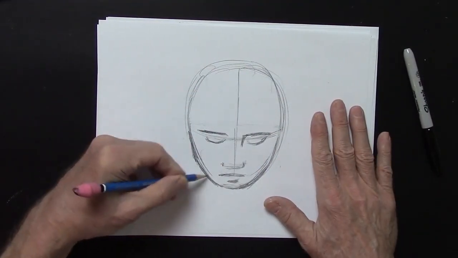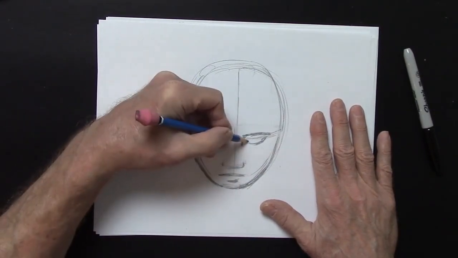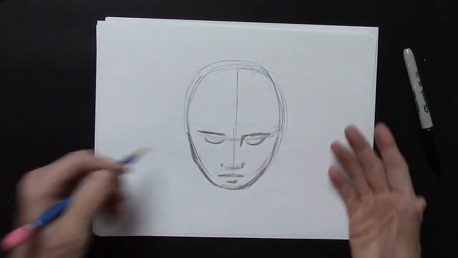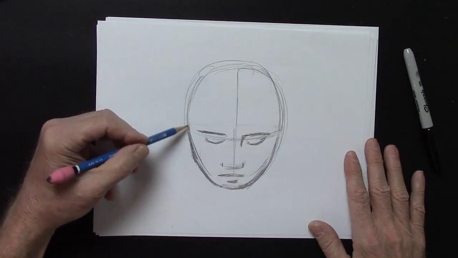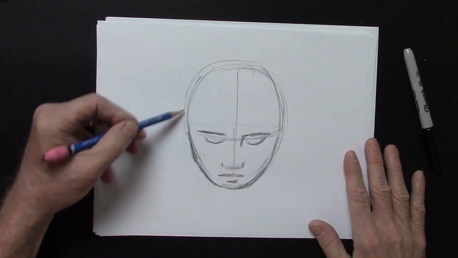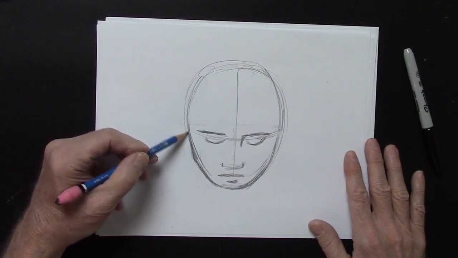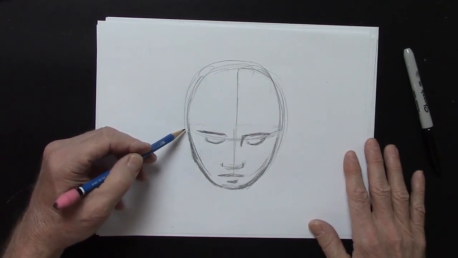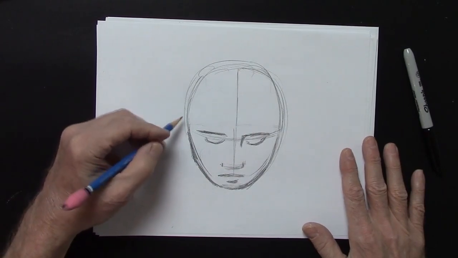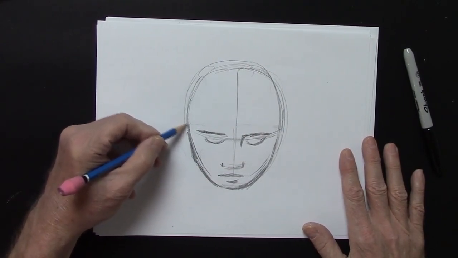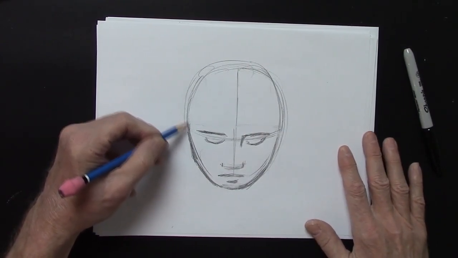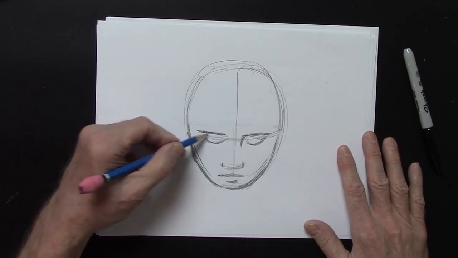We have one more thing to do on this, and that is the ears. So the ears are usually up here. Start up here and go down here, but now they're down here. And that's because they go above the eyebrow.